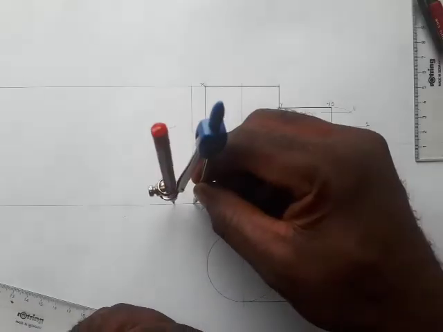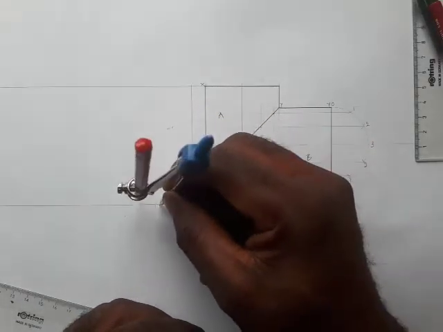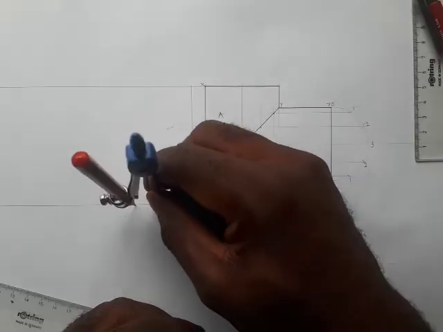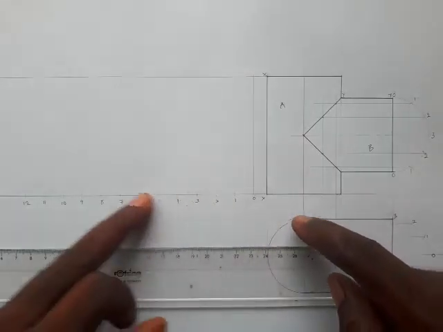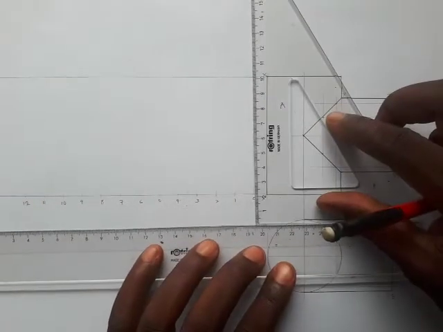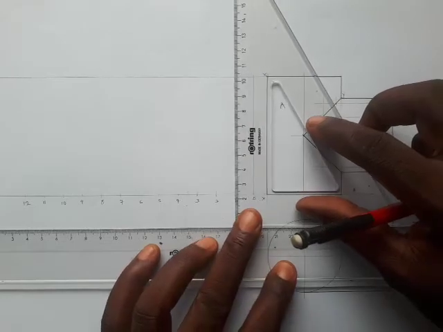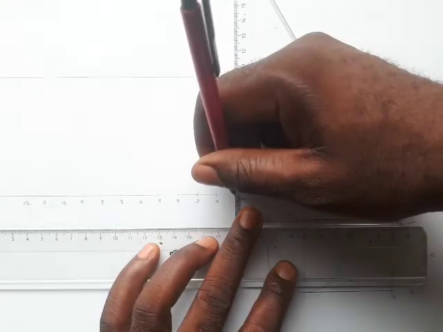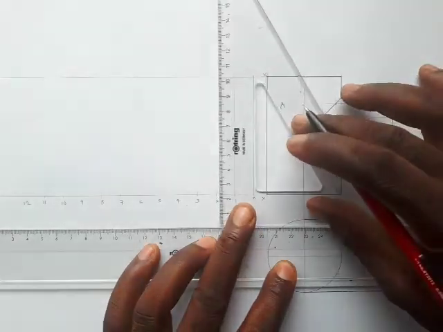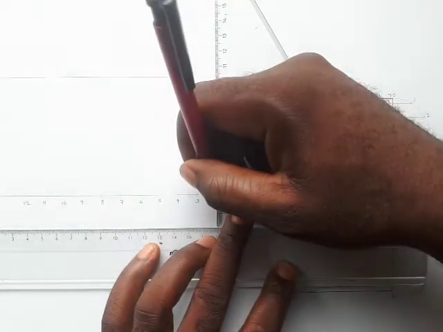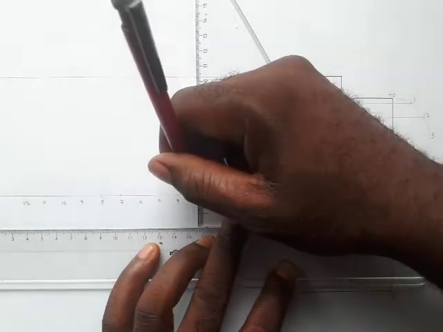So this is like 1, 2, 3, up to 12. Okay, so this is 12 equal divisions. So what I'm going to do next is I will align my set square like this, and I will transfer lines to all 12 divisions. I'll draw thin lines, not thick lines, thin lines. Draw them up. That's 1, this is 2. This is 3, up to 12.